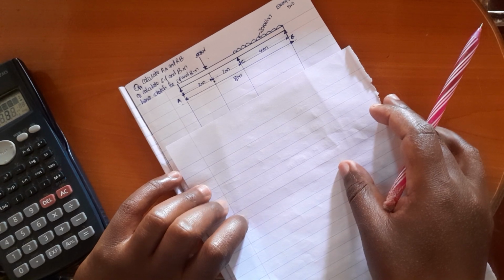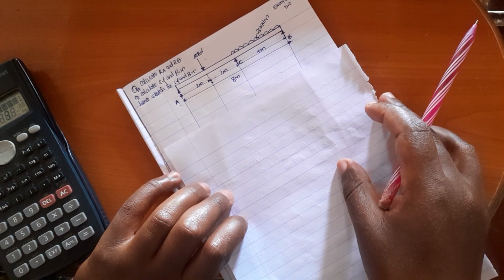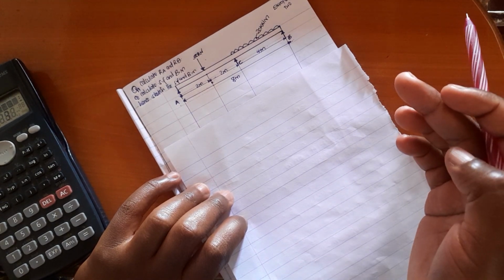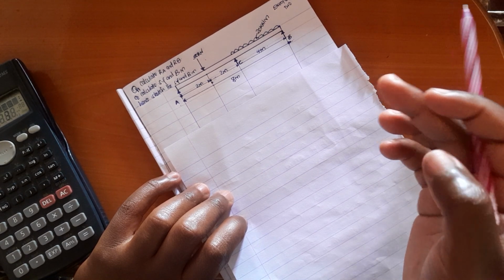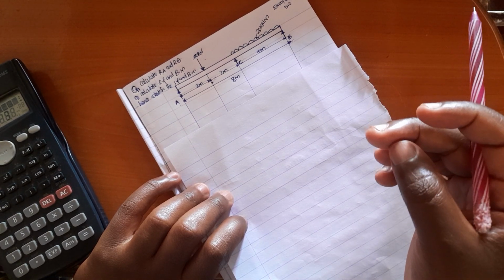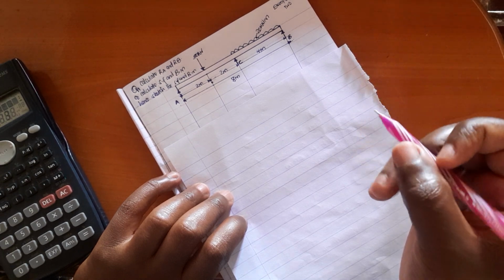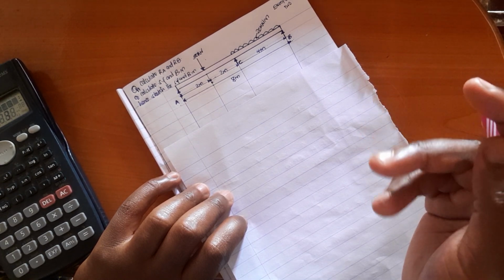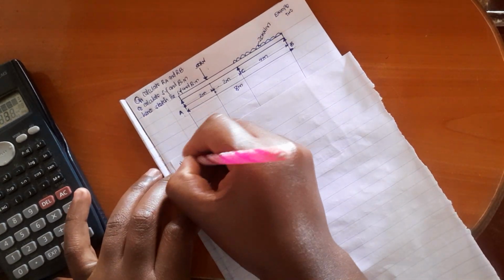And then the third part is also about sketching the shear force and bending moment diagram. So we're going to start. I'm going to tackle the first part. I want to use at least 30 minutes to see if I can complete it, or less than, let's say 25 minutes. Okay, let's start.